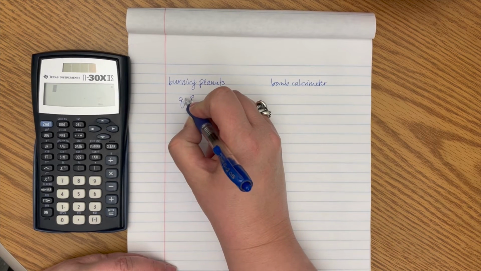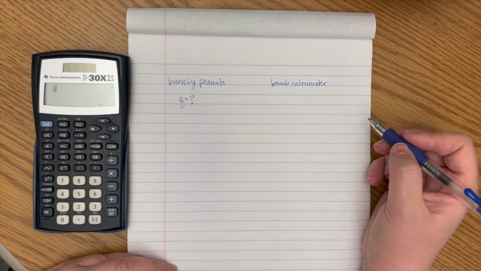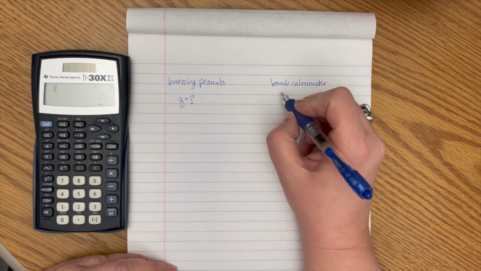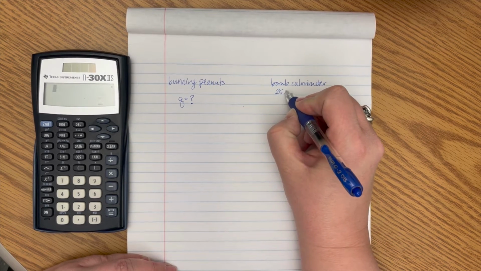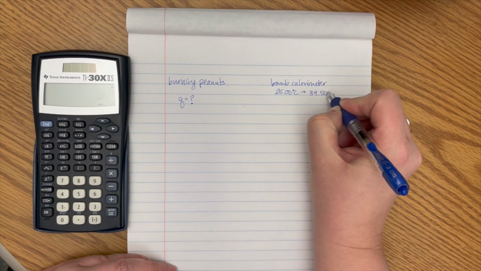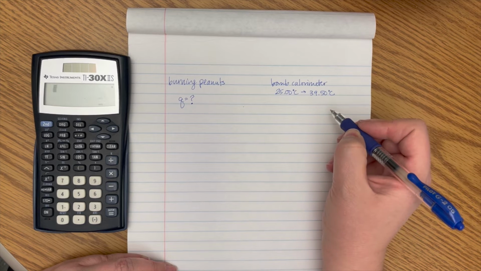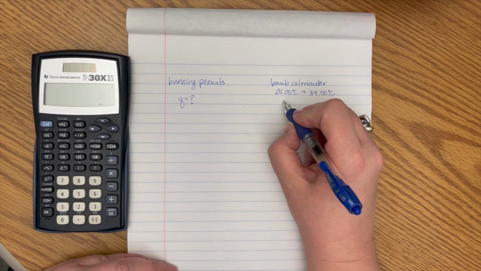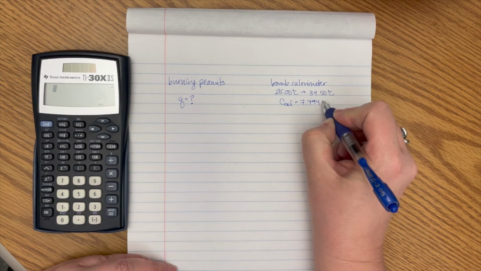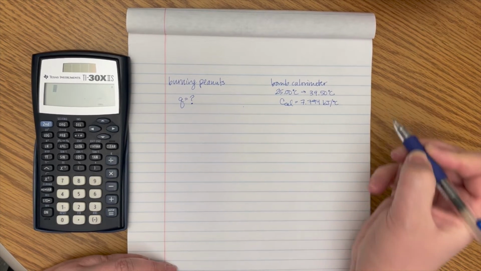So we don't know what Q is for the burning of the peanuts, but we are going to have information about the bomb calorimeter. They said that the temperature changes from 25.00 degrees Celsius to 39.50 degrees Celsius. And they also told us that the heat capacity of the calorimeter is 7.794 kilojoules per degree Celsius.